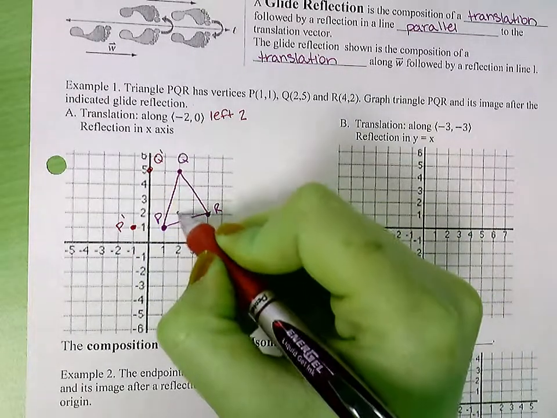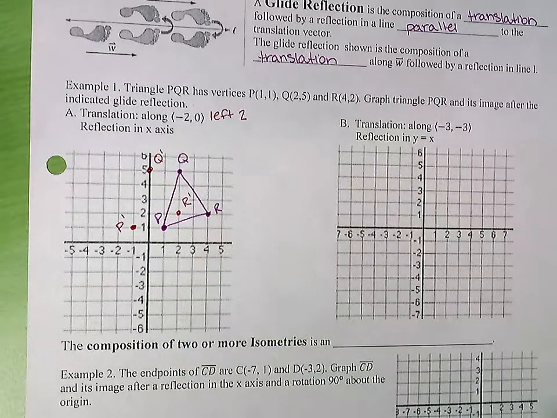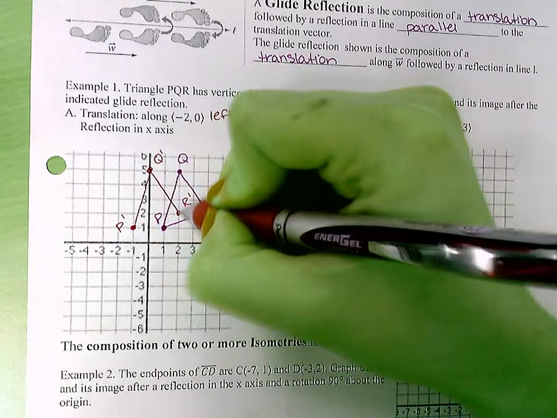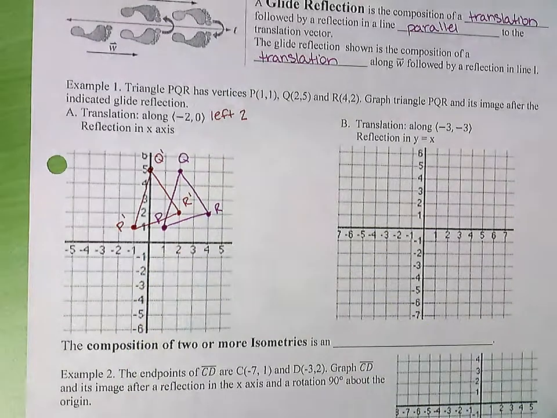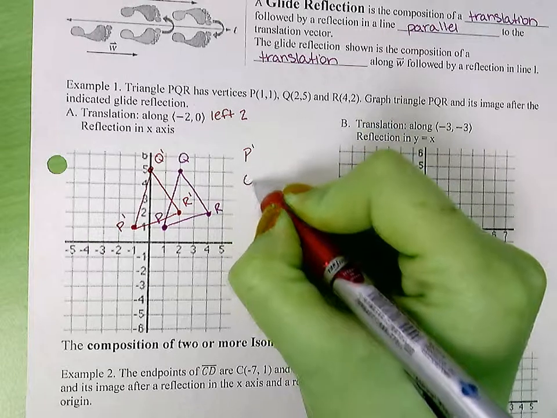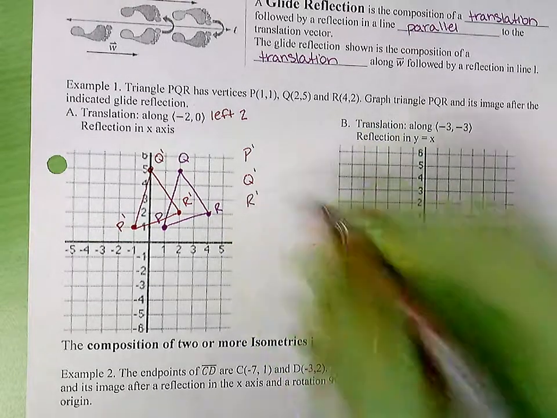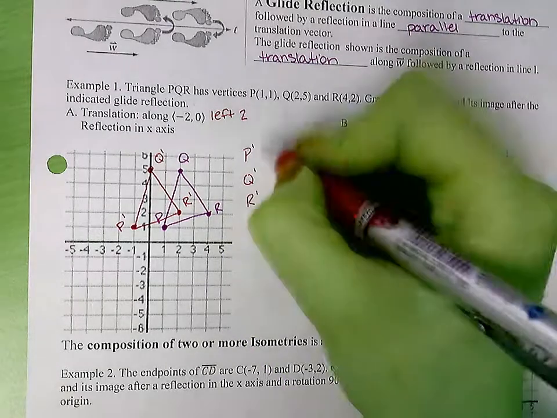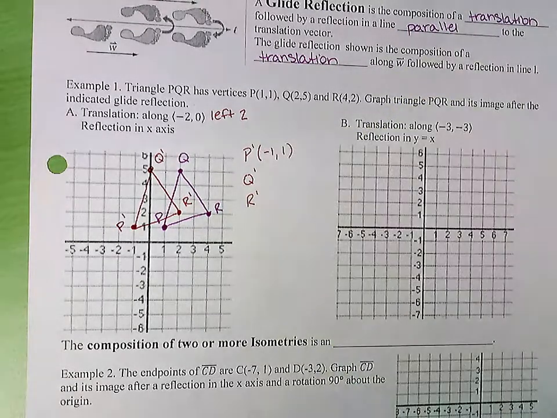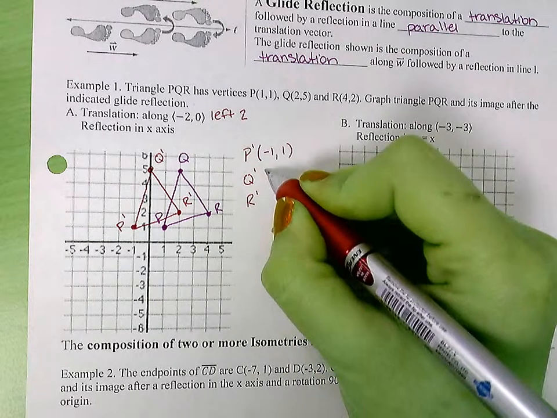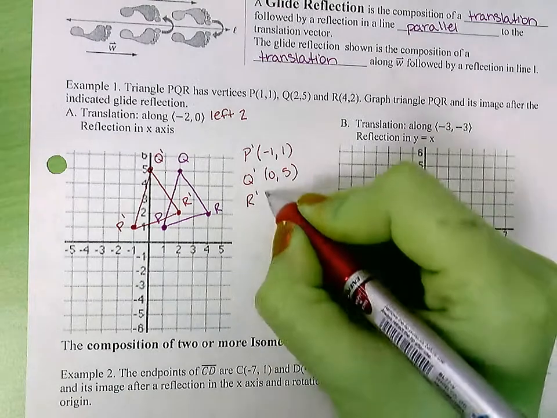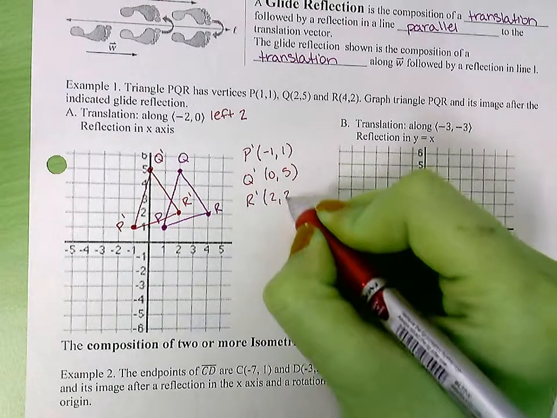And R left 2, that is R prime. Then connect all 3. Off to the side, I'll label each of those prime coordinates. P prime is at -1, 1. Q prime is at 0, 5. And R prime is at 2, 2.